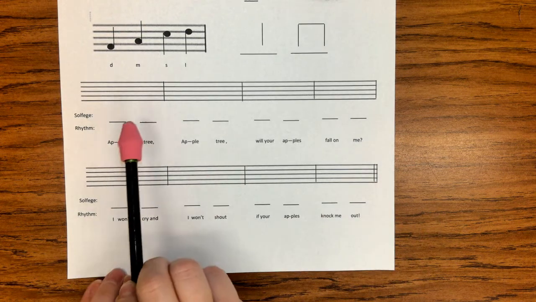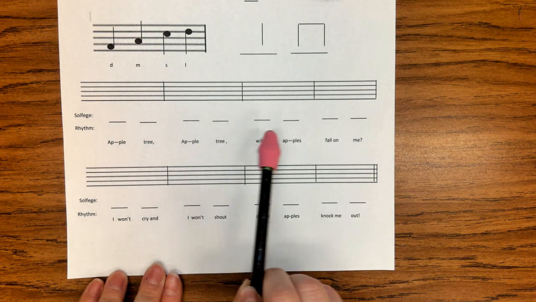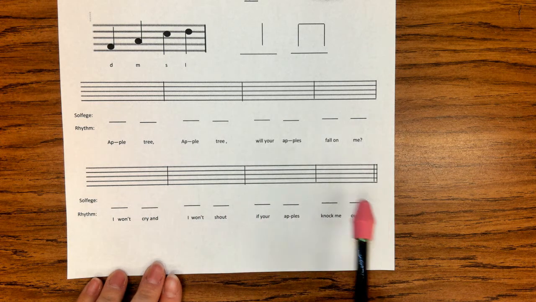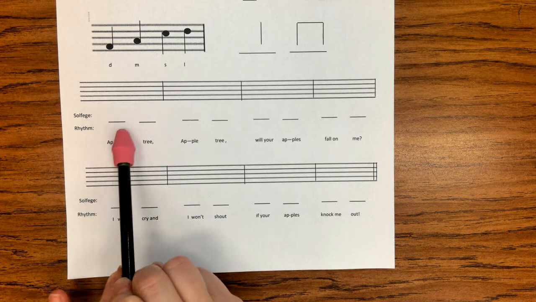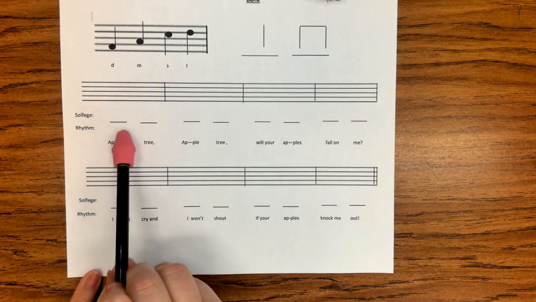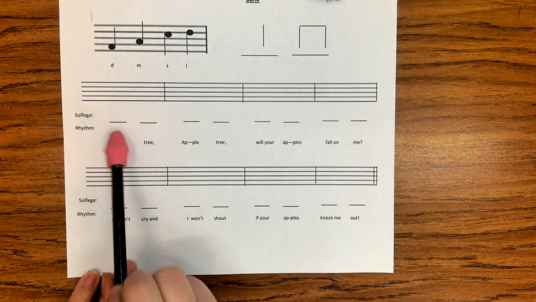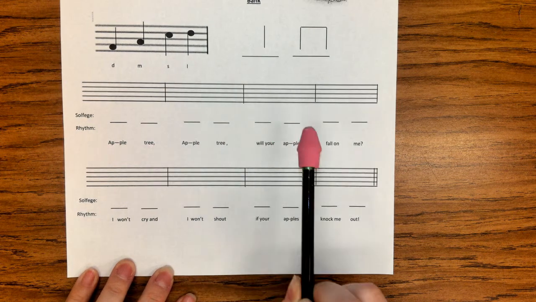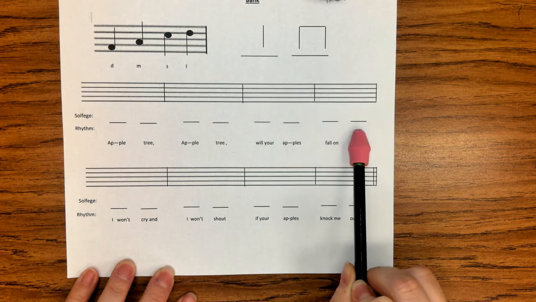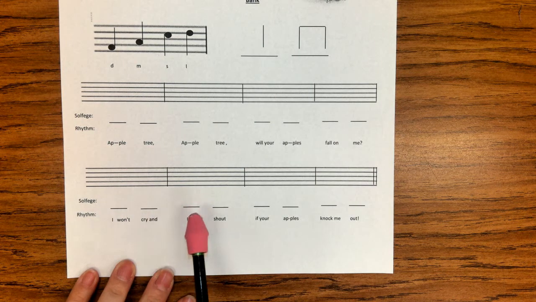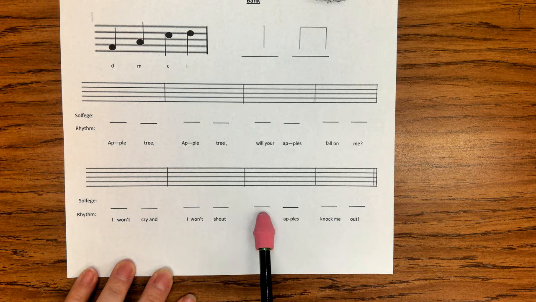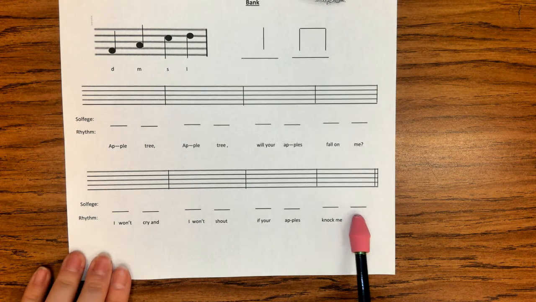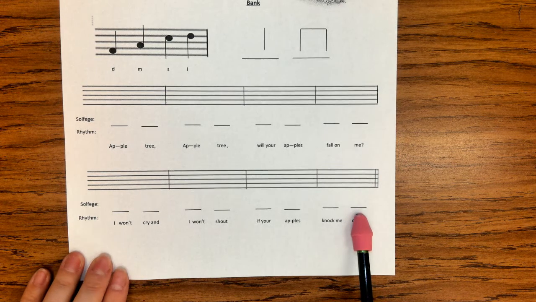So these dash marks here represent the steady beat of the song. I'm going to use my pencil to tap the steady beat while we sing. Here we go, apple tree, will your apples fall on me? I won't cry, I won't shout, if your apples knock me out. So there's exactly enough steady beats for the whole song.